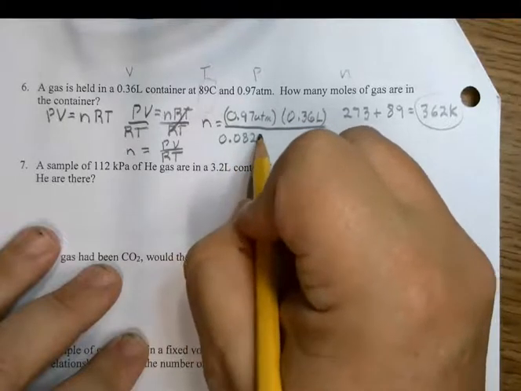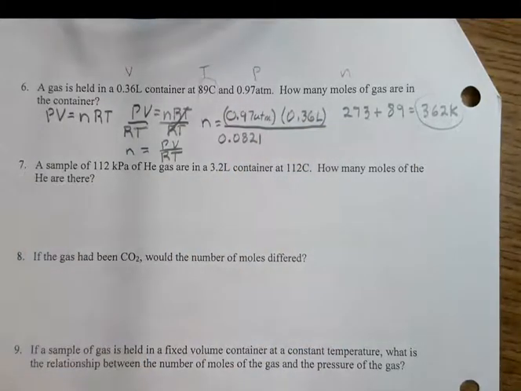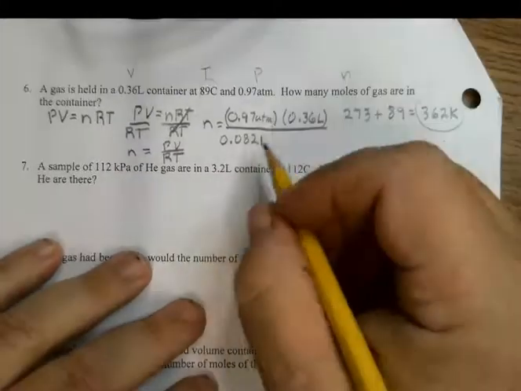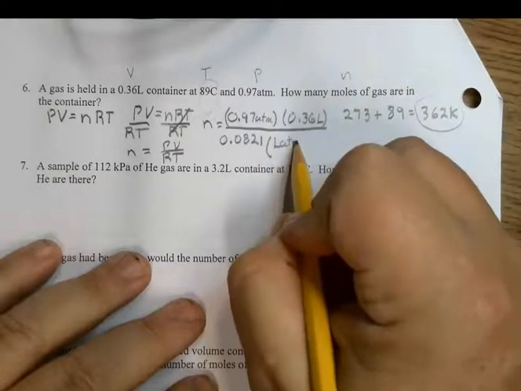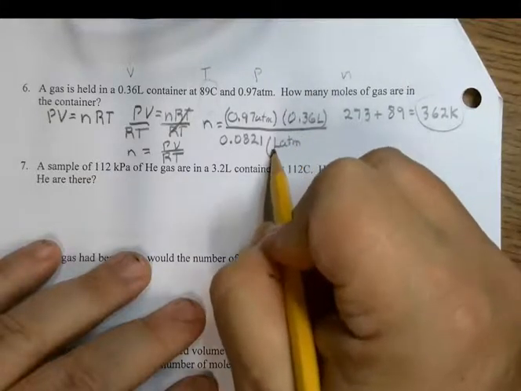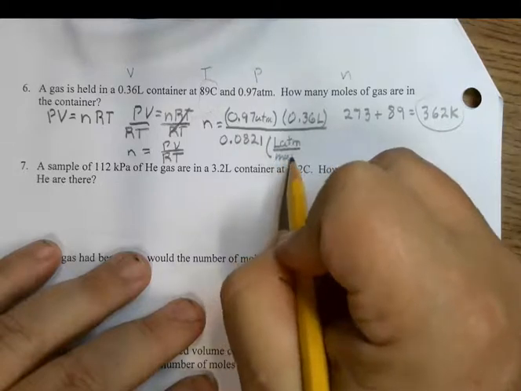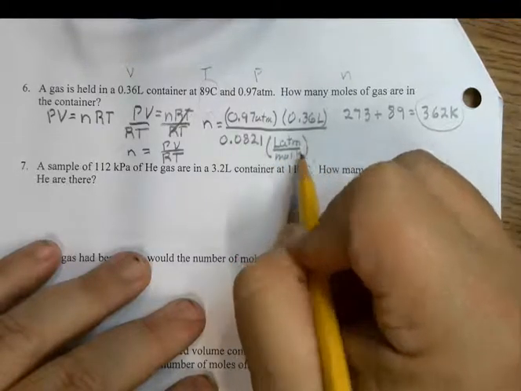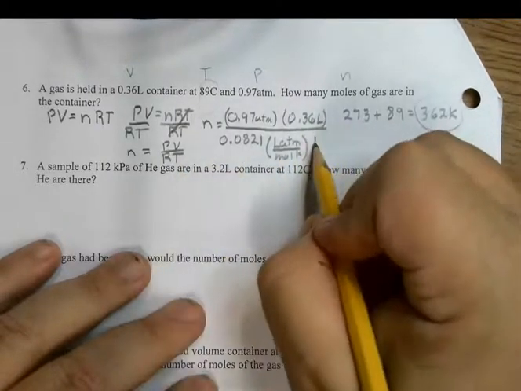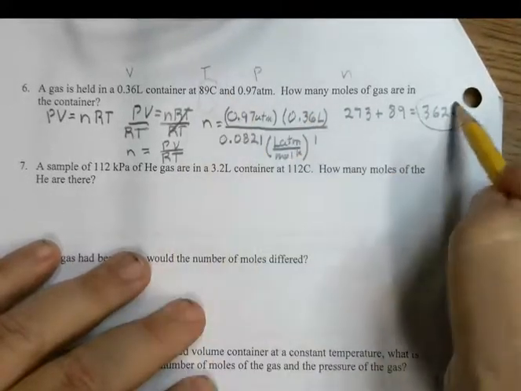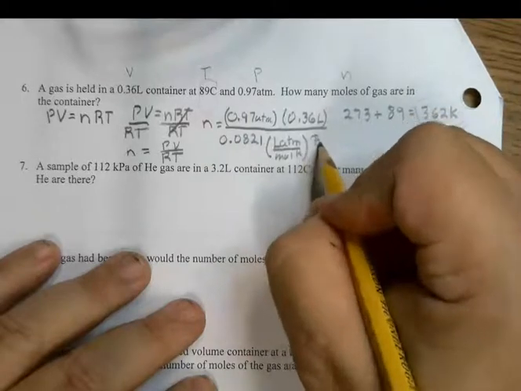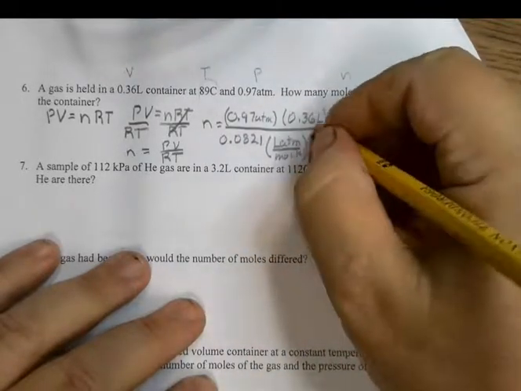I know I went to 0.0821, but your textbook goes to just a 1, so that's good enough to cut it off there. And you're not always going to have to write out these liter atmospheres over mole Kelvin when you become satisfied that you understand. Okay, and finally on the bottom we have temperature in Kelvin, 362.